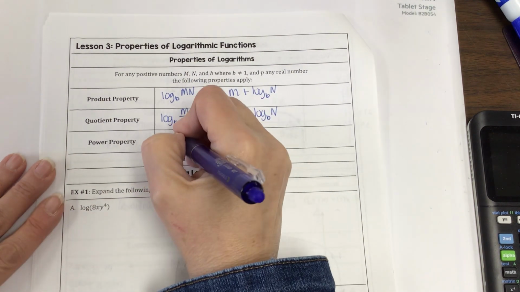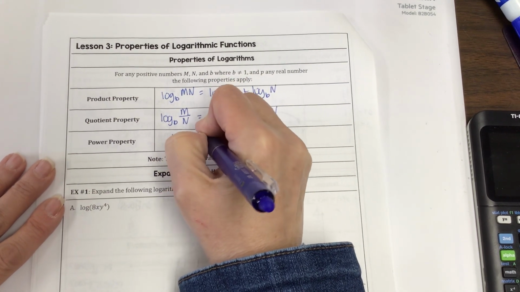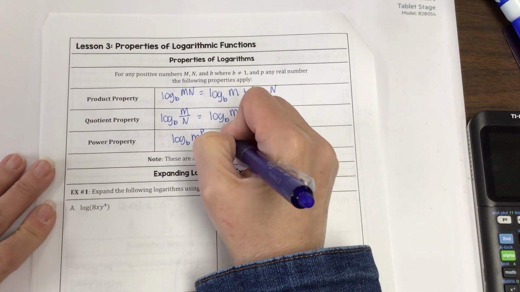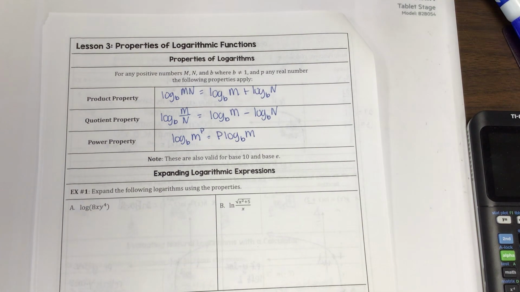And then the power property tells us that if we have log base b of m to some power, you can take that power down in front and you'd have a number times log base b of m. And that works for any kind of base. All right. So let's just practice some of these.